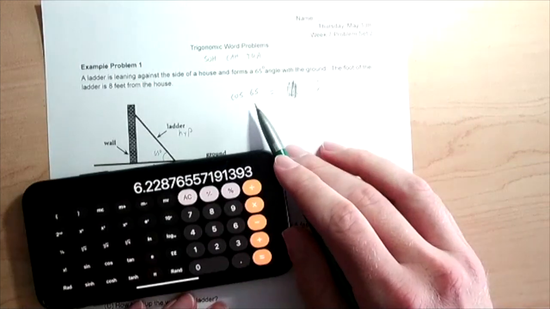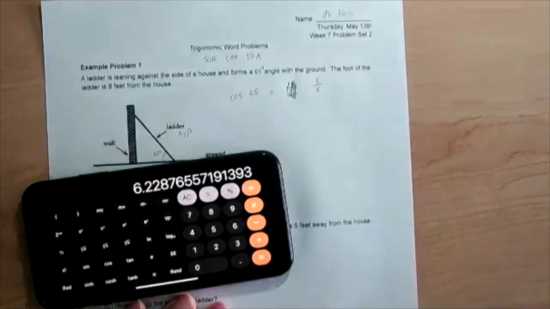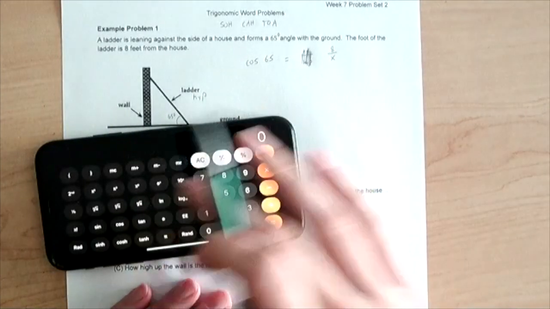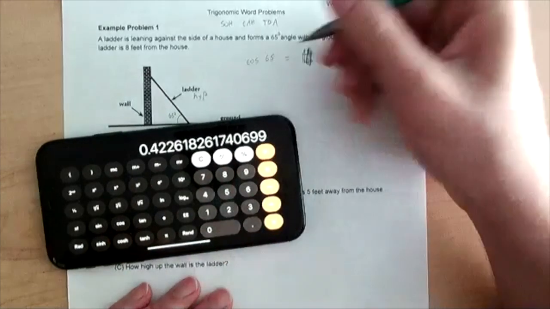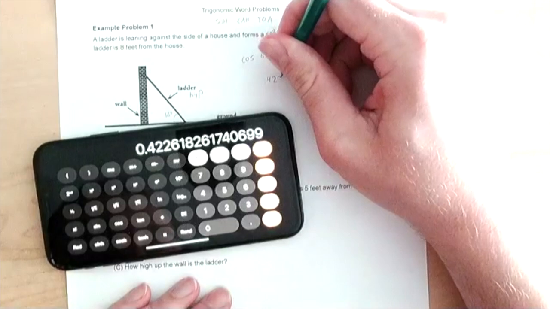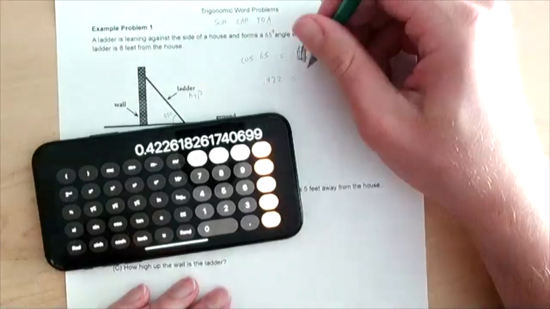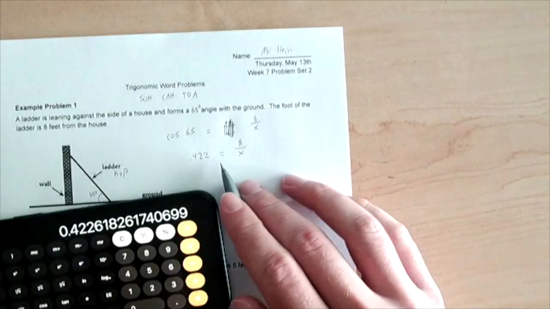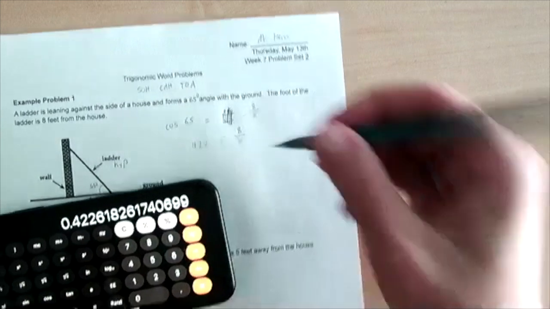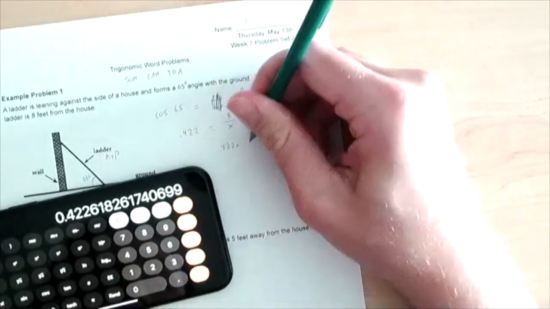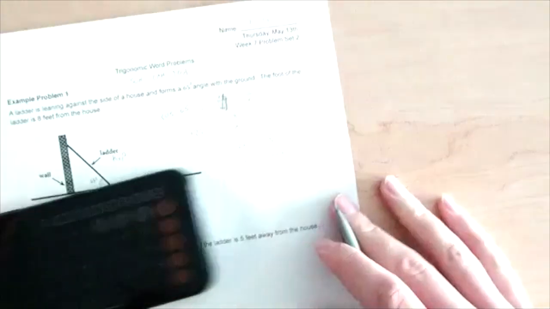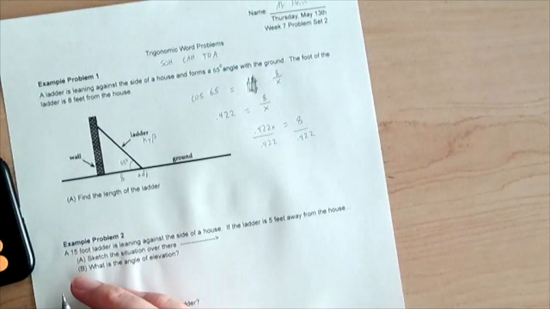So we're plugging in the angle, so we'll have cosine of 65, which is 0.4226. That's the ratio between these two sides. Now if we want to get x by itself, we have to multiply to the other side first. But this is how you do it every time, so hopefully you start getting really used to that pattern. So all we're going to need to do is 8 divided by 0.4226. Crap.